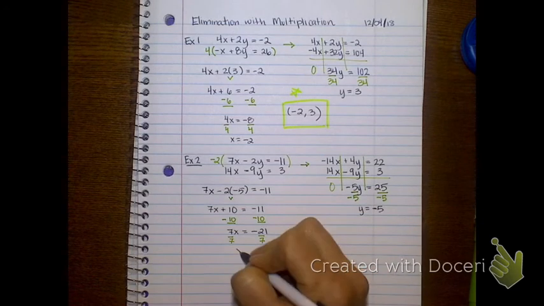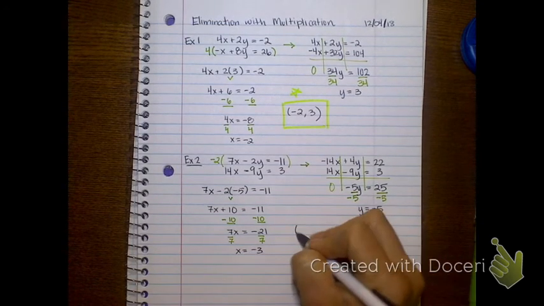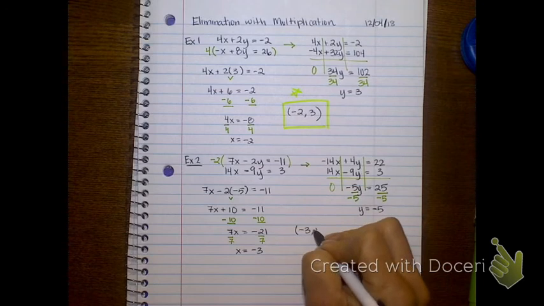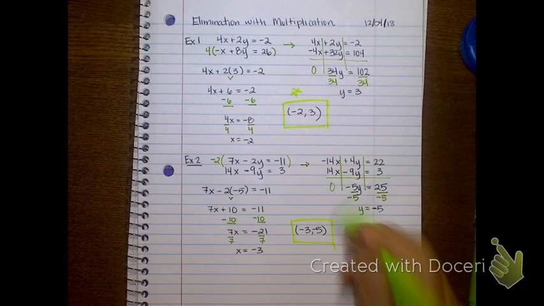Okay, can you guys share with your shoulder partner what you guys came up with? Okay, can you guys check your work with mine? Okay, take a look. Did you guys come up with negative 3, negative 5? Raise your hand if you did. I want to see how many of you. Okay, good. Okay, all right.